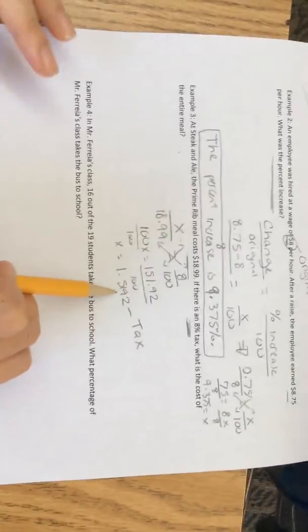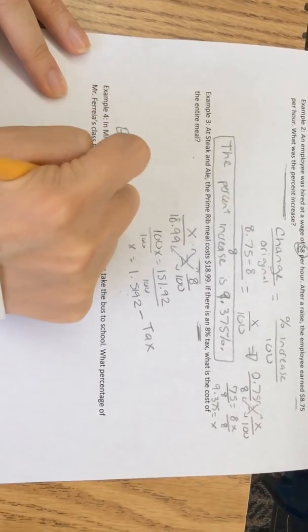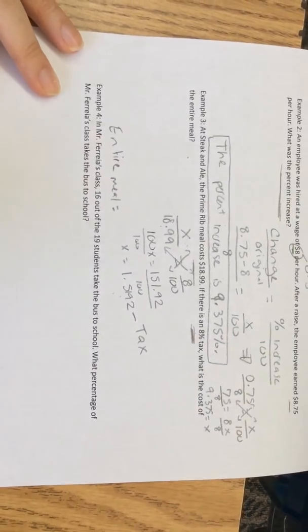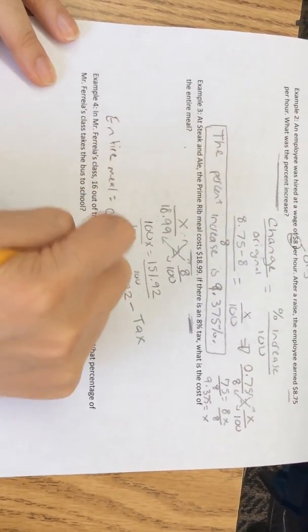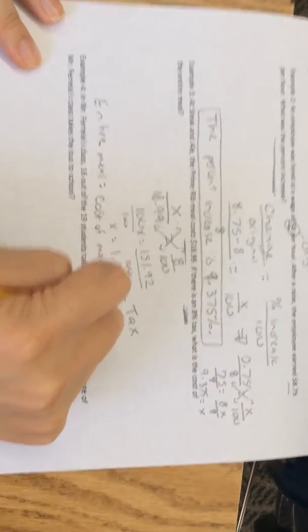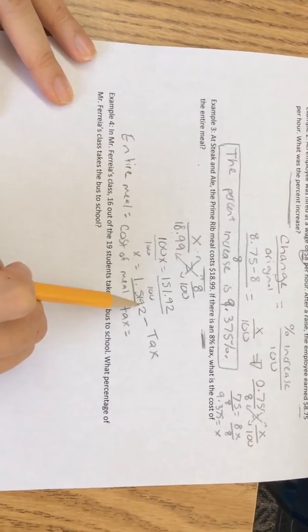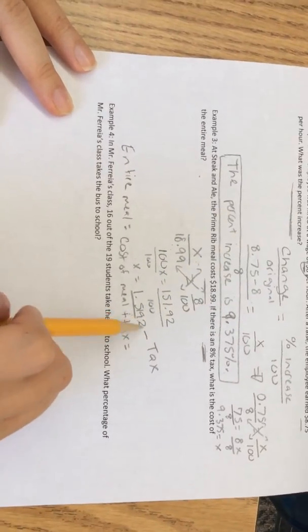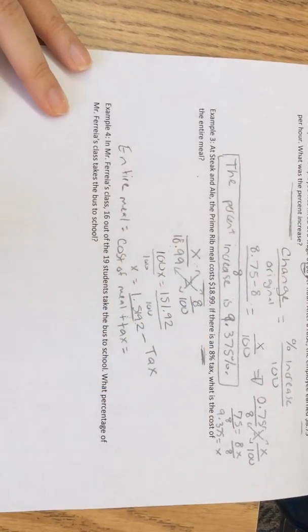To find the cost of the entire meal, I have to do the cost of the meal plus my tax. In other words, I have to add this number right here, what I found. I have to add my amount of tax to what the meal originally cost.